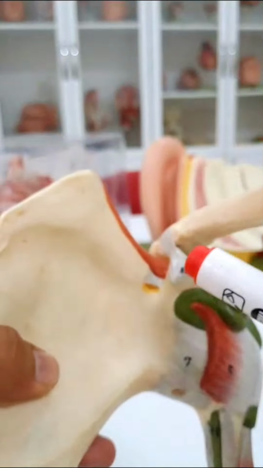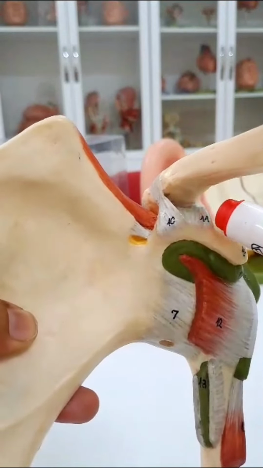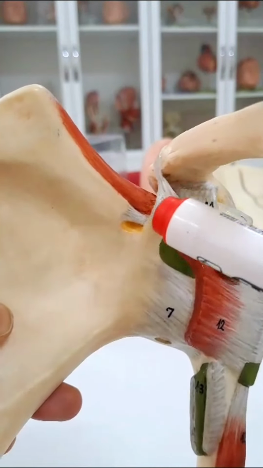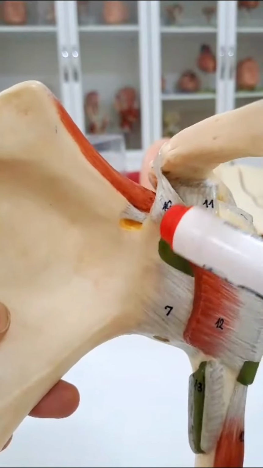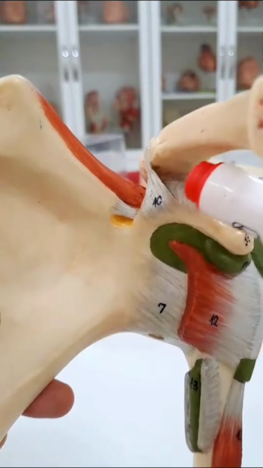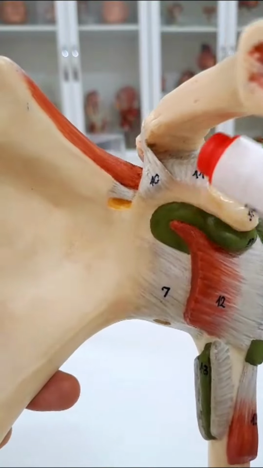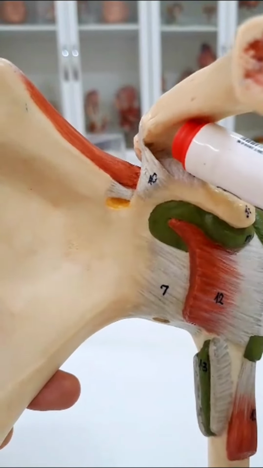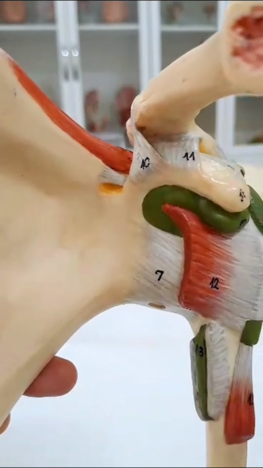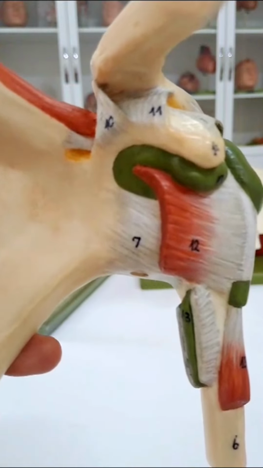Now if you look here, this ligament is called the conoid ligament, and this ligament is called the trapezoid ligament. Collectively, the conoid ligament and the trapezoid ligament are called the coracoclavicular ligament. So the coracoclavicular ligament is composed of the conoid and trapezoid ligaments, and its function is that it plays an important role in shoulder joint stability.